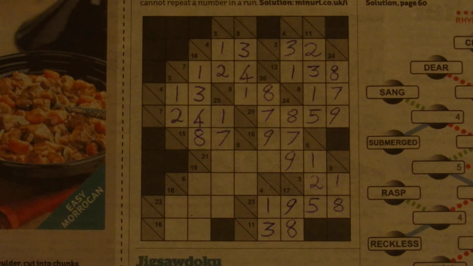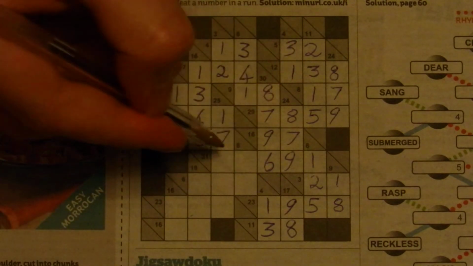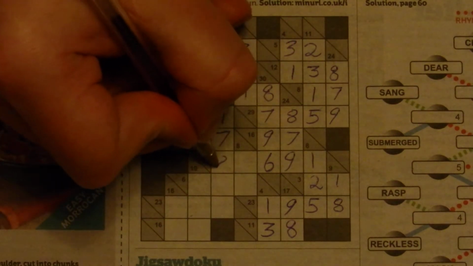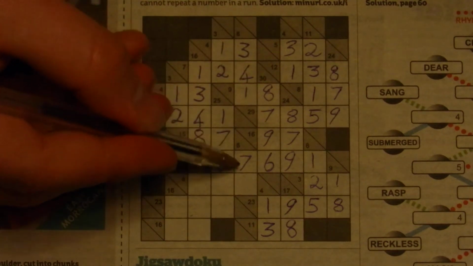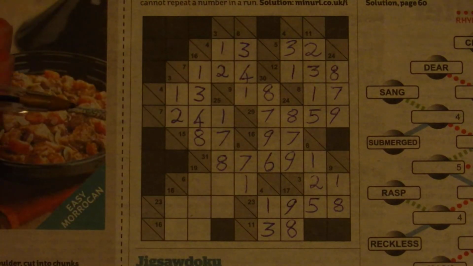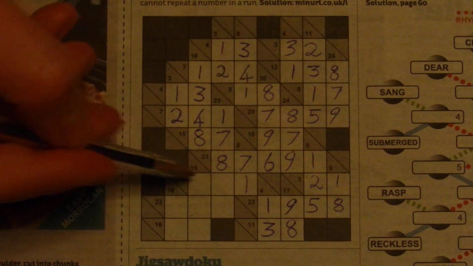So again, 6, 7, 8, 9. Those must be 6, 7, 8. And that can't be 6, 7 or 8, so it must be the 6. Those must be 7, 8. That one can't be 7. Must be the 8. That must be the 7. These two have to make 8, so that's 1. 6. 1 plus 2 plus 3 makes 6. So those are 2 and 3.